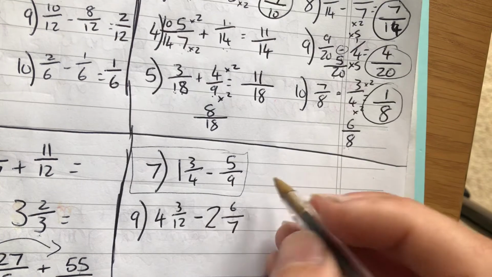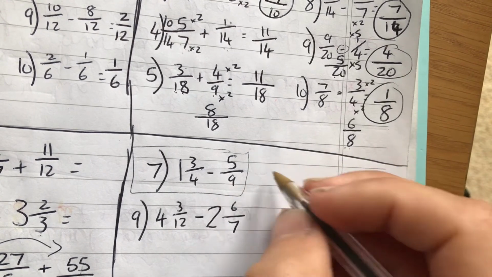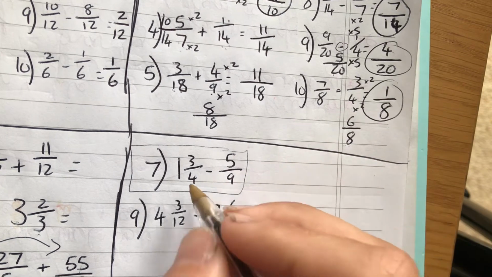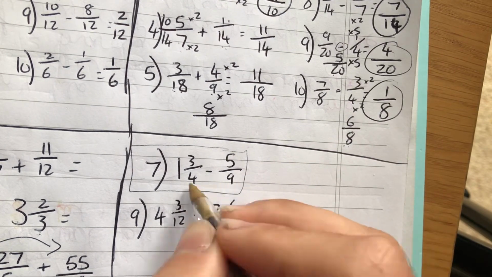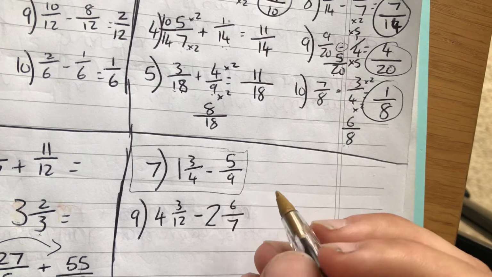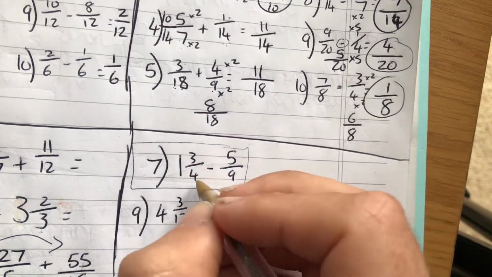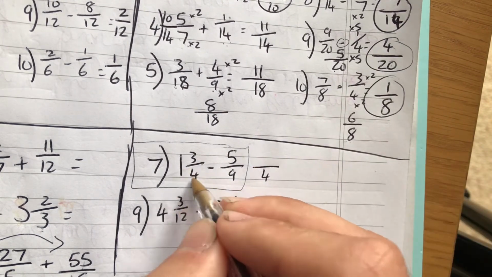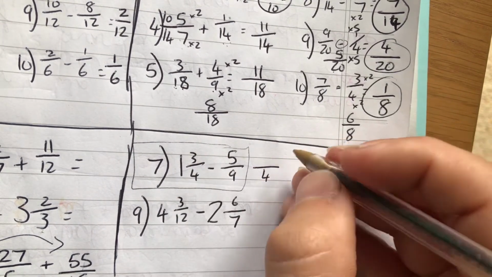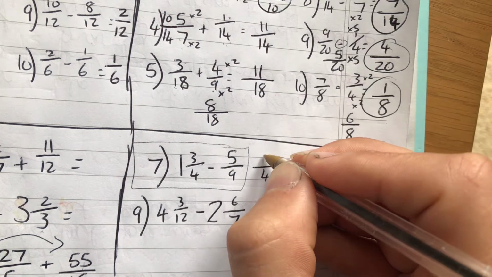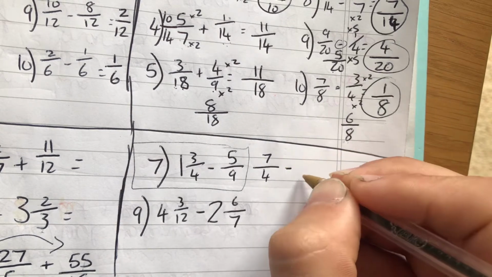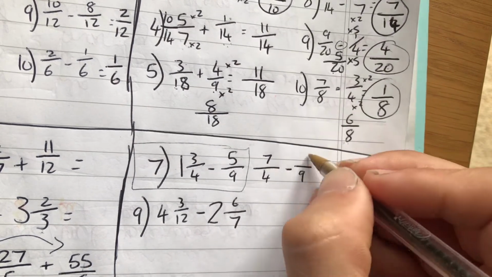Okay? Right. This one here. So, again, we need to sort it out first. We need to get the same, the lowest common multiple for both of these. So, and we need to convert them first. So, well, first of all, it's going to be false, isn't it? So, 1 times 4 is 4, add 3 is 7. And then we're going to take away, this one's going to be ninths. Oh, that's 5 ninths. There we go.